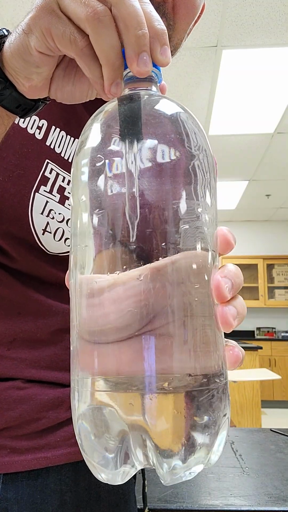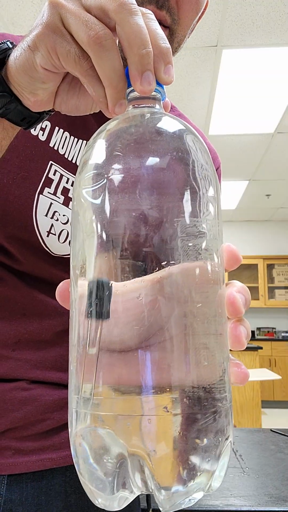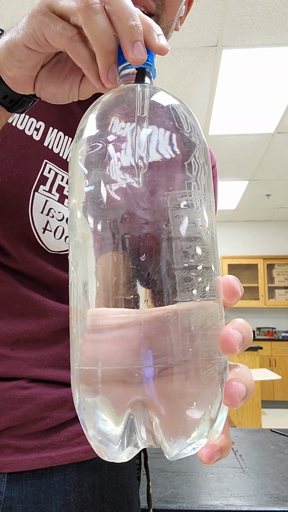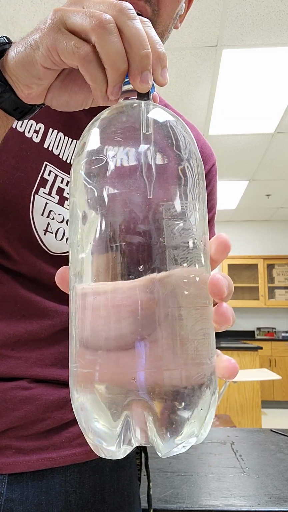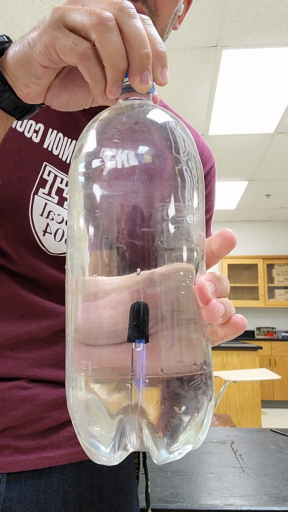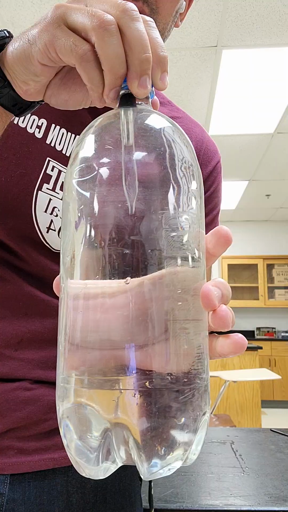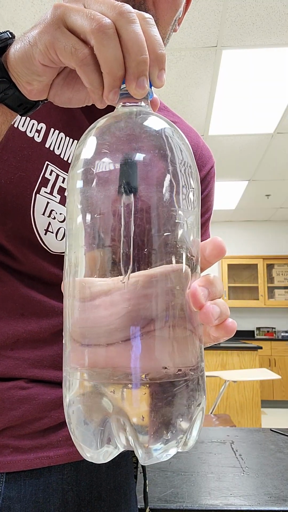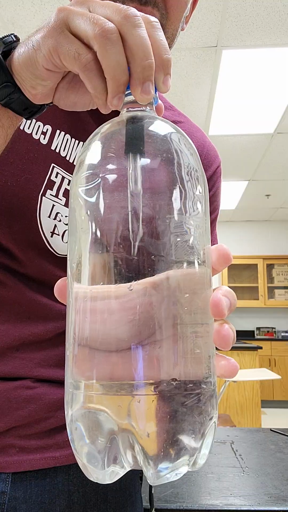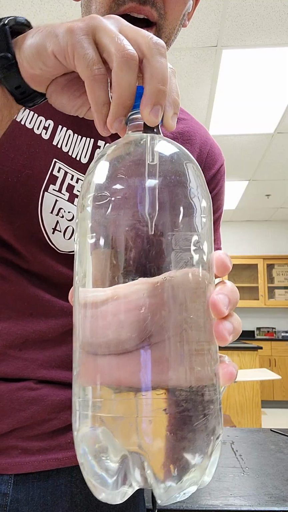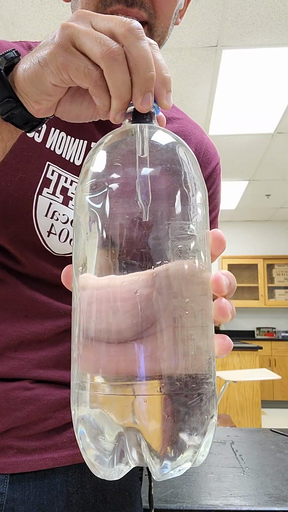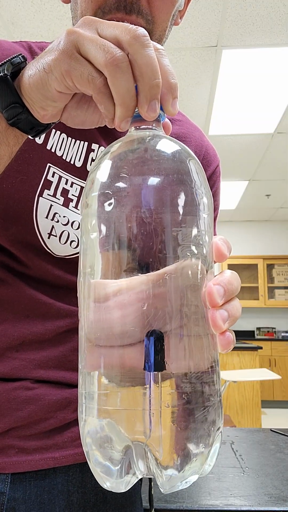Now, what happens when I do that? I'm going to do a quick pause so you can answer that. Why do you think that makes the pipette sink when I squeeze? What is actually happening is, as you can see inside that pipette, there's a bubble right there. As I squeeze, that bubble gets smaller.